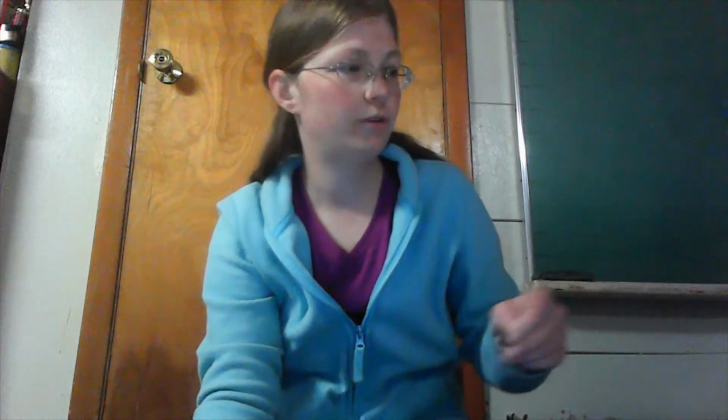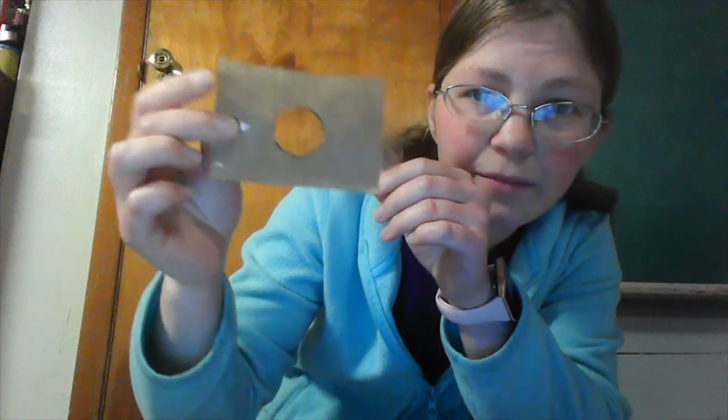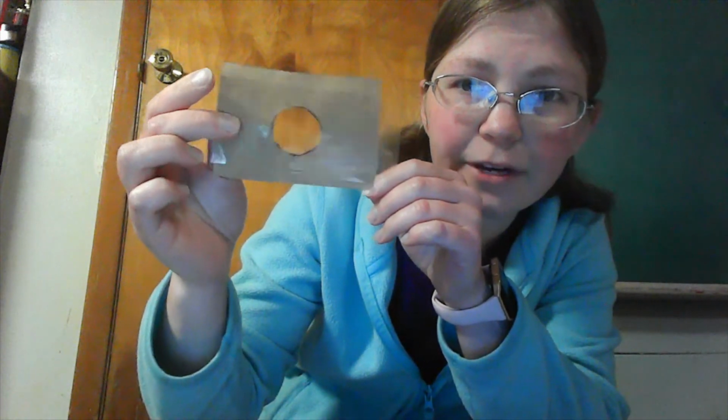Next, we're going to take some clear tape, get a piece of clear tape, and put it across your hole. So it's hard to see, but now I have clear tape going across my hole here.